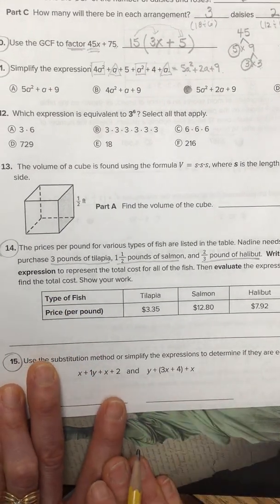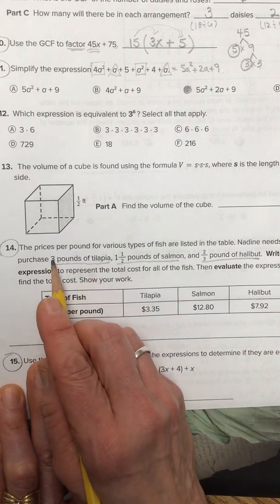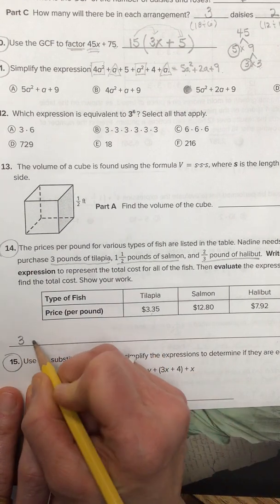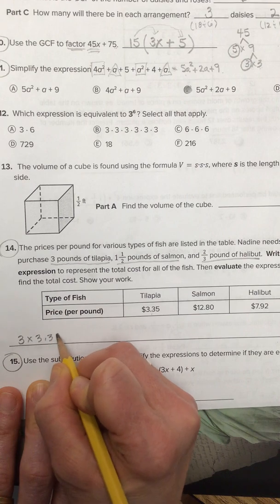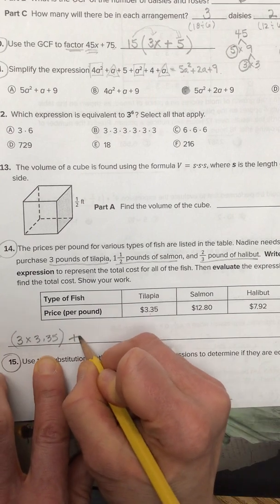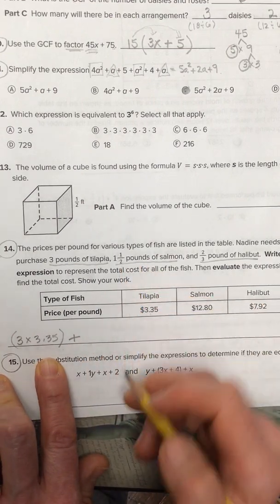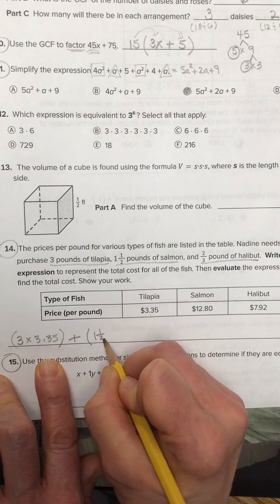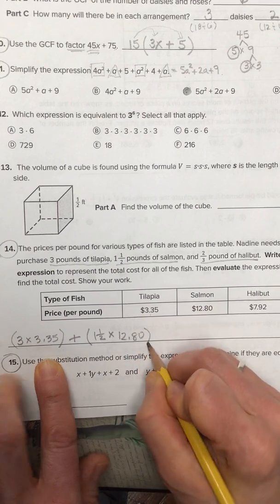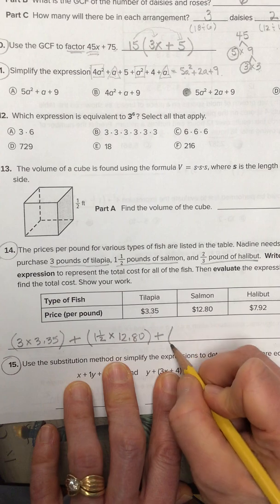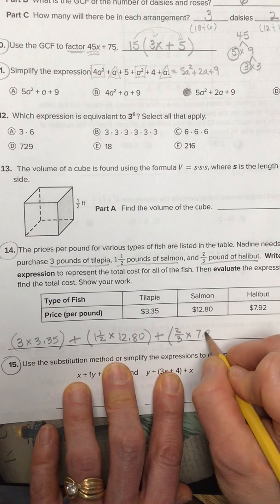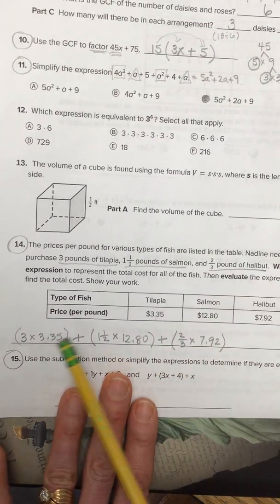You say, okay, let's take one kind of fish at a time. Tilapia, 3 pounds times $3.35 a pound. So I'm just going to write that 3 times $3.35. Okay, I'm going to put that in parentheses so you see that that's the price for tilapia. Plus, I'm going to buy some salmon. Well, how much? 1.5 pounds of salmon times $12.80 a pound. And I'm going to buy some halibut. 2/3 of a pound of halibut times $7.92 a pound. Okay, so there's your 3 kinds of fish.